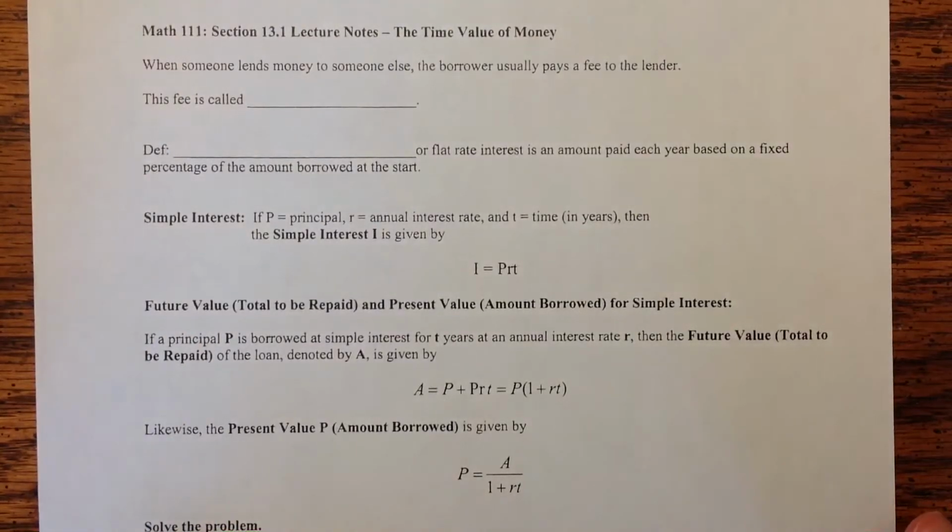We are beginning Chapter 13 on consumer math. So 13.1 is going to talk about the time value of money, and we're going to go through several formulas. Chapter 13 is all about selecting the correct formula.